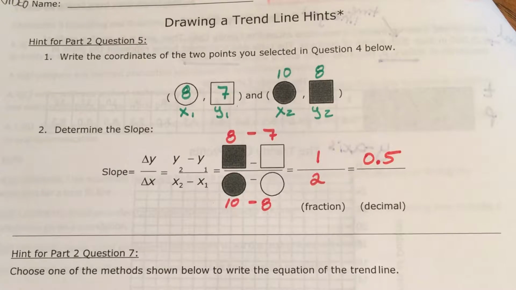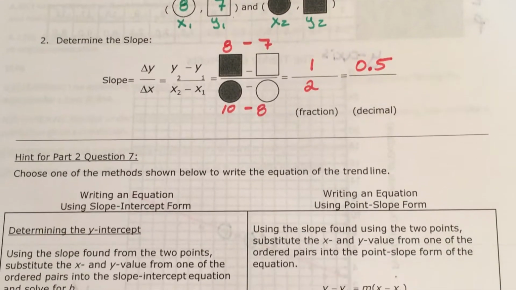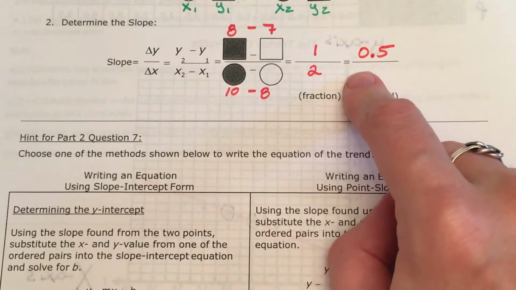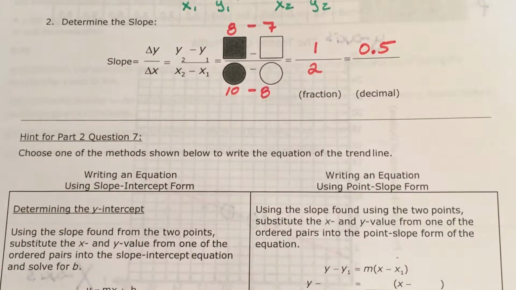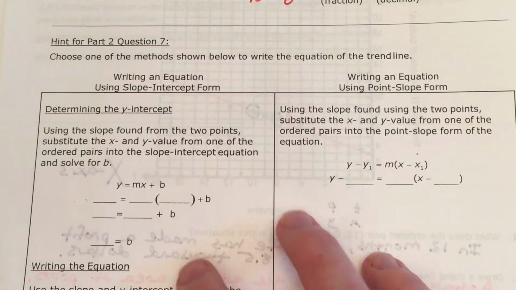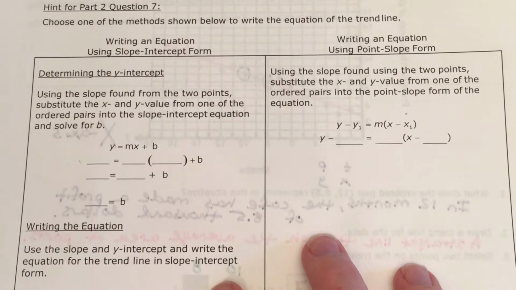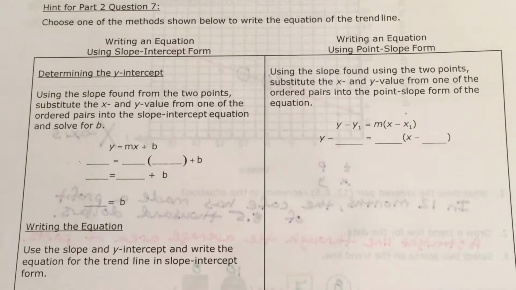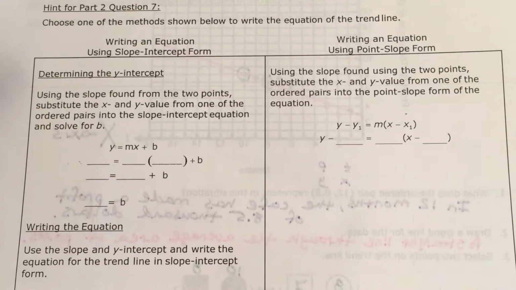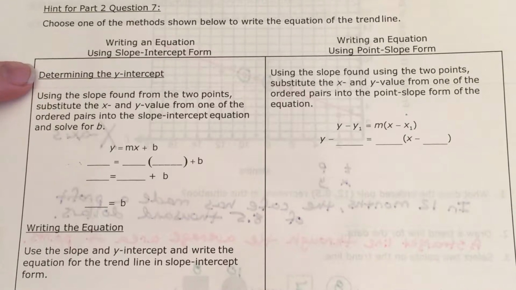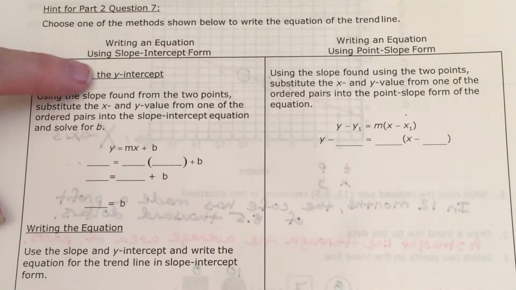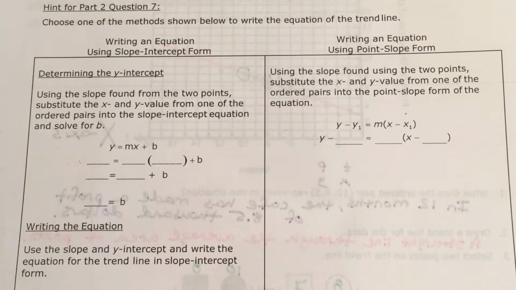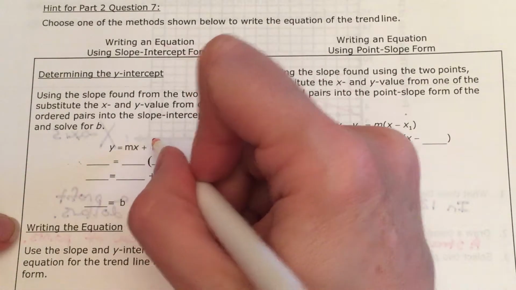So one of the things you're going to be asked to do with a trend line, in addition to finding the slope, is to find the equation of the line. And there's a couple of ways you can do that. We're going to discuss 3 different ways today of how to do that. One way to do it by hand is to determine the y-intercept. So when you do that, you're going to be looking for b.